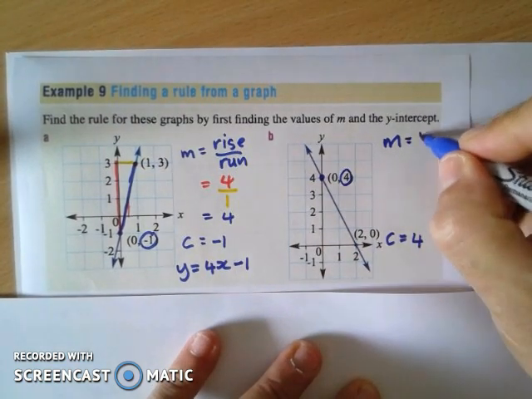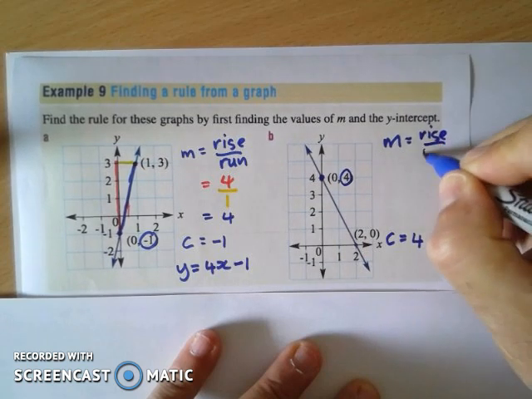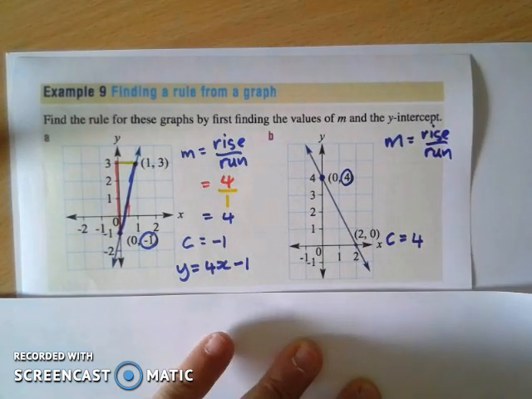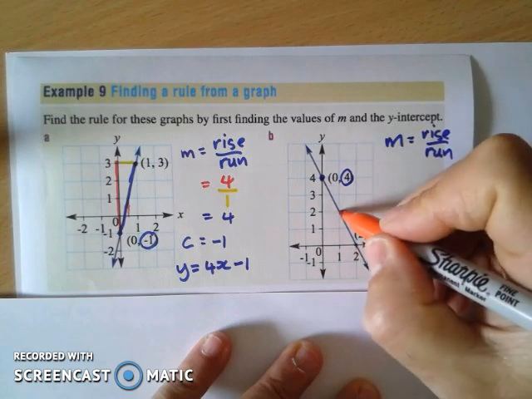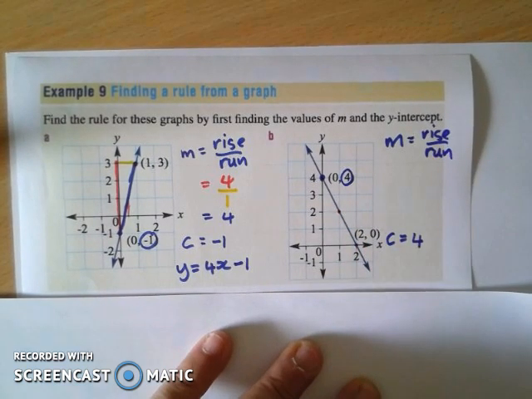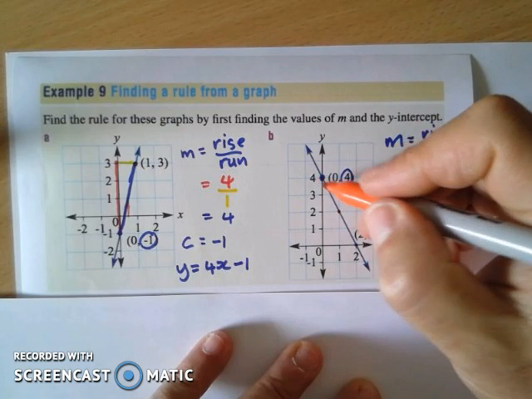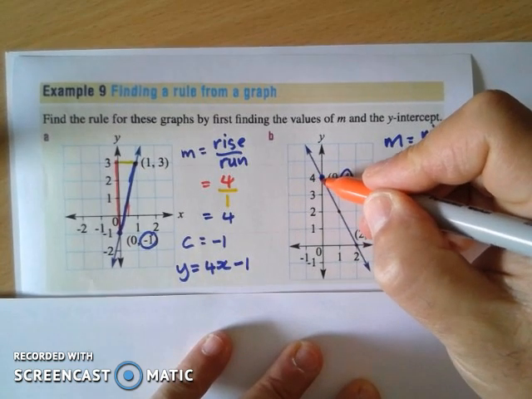My gradient is my rise over my run. So I'm going to go to my y-intercept, which is over here. And I say, how am I going to go? Now I can go to that point, or I can go to that point. It doesn't really matter. If I come to this point, I'm going to come down 1, 2.